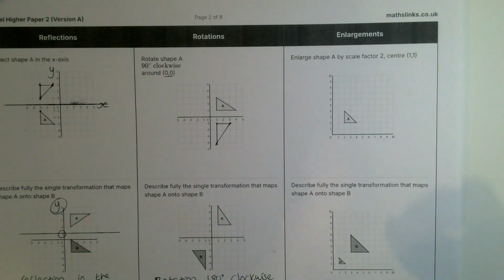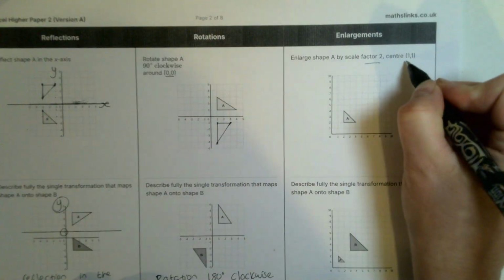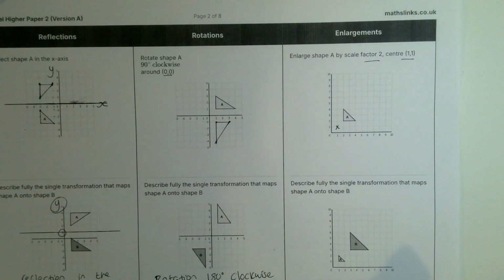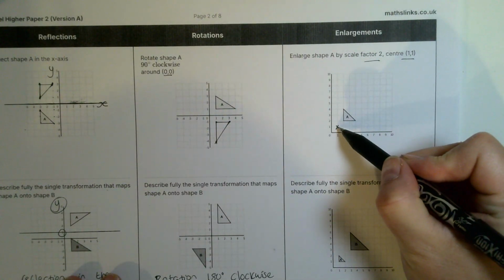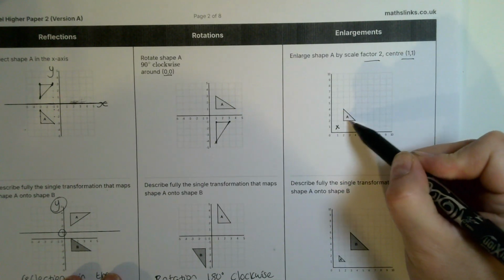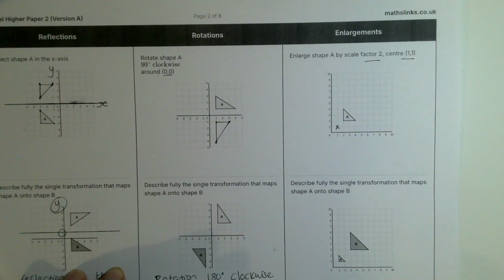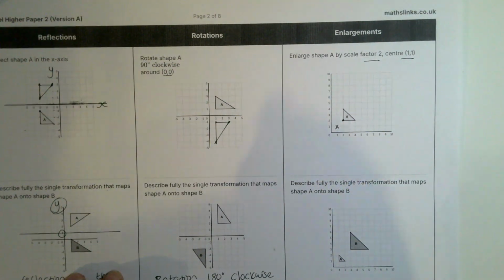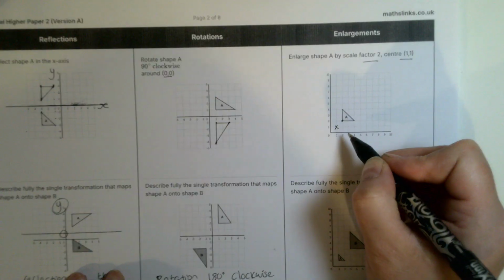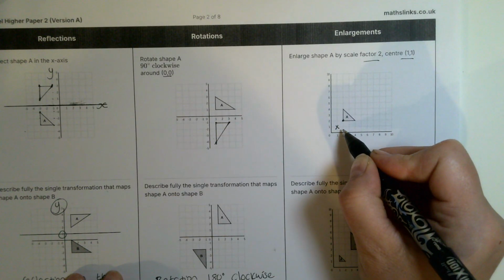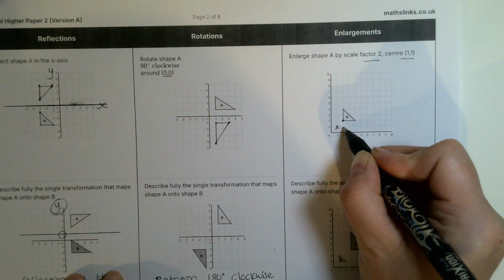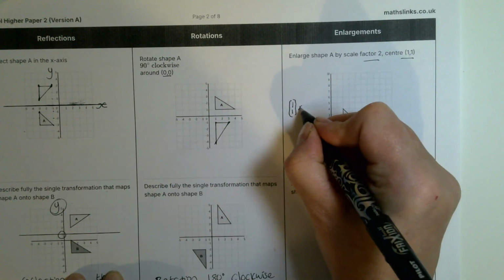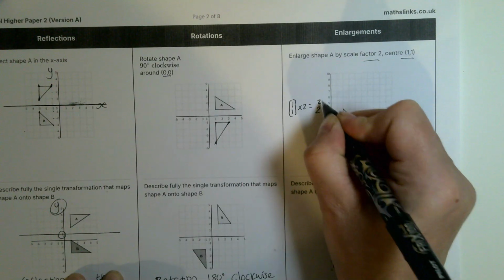Right, last one, enlargements. So enlargement scale factor of 2, and then the centre is 1, 1. So that means we need to double the distance from 1, 1 to each of the vertices of triangle A. I'm going to start with this one here. Now you don't have to write it as a vector, but I'm going to do that just to try and make it a bit clearer. So to go from here to here is 1 to the right, 1 up. So it's 1 to the right, 1 up. What we need to do is double that, so it's going to end up being 2, 2.